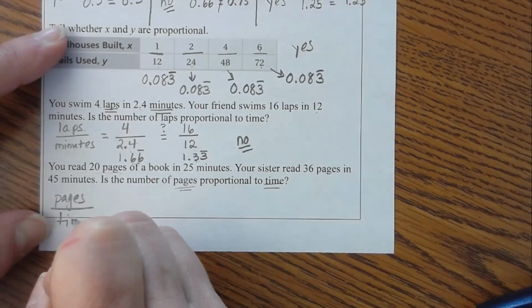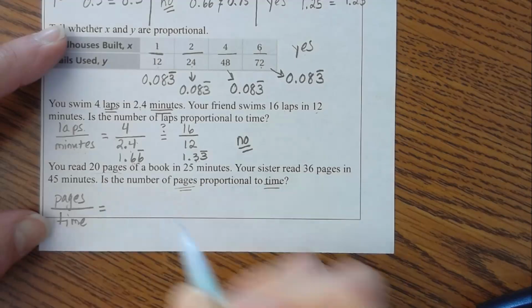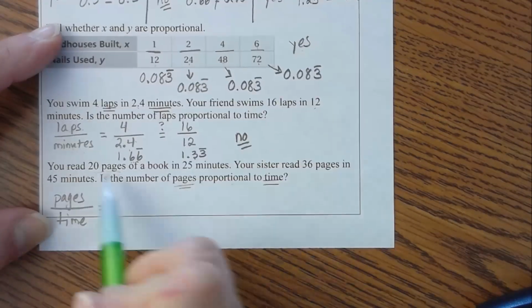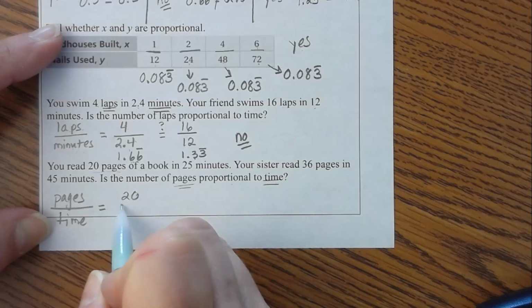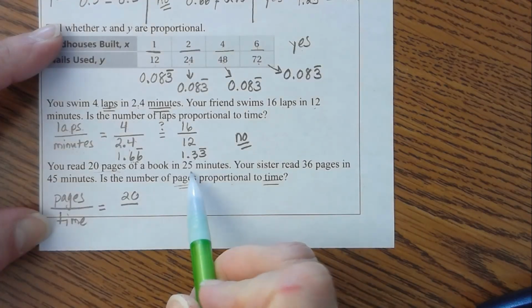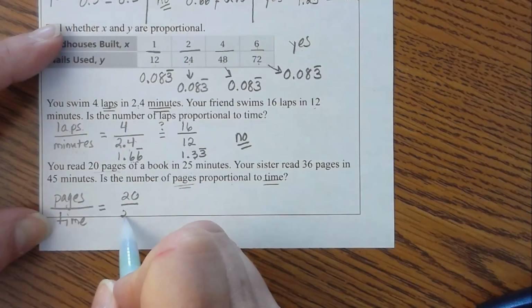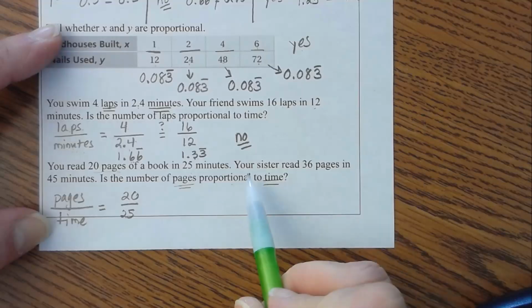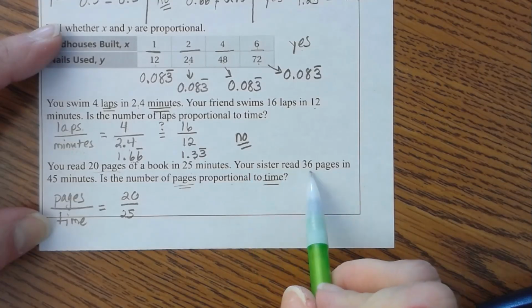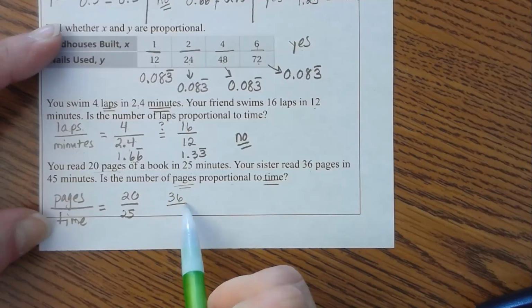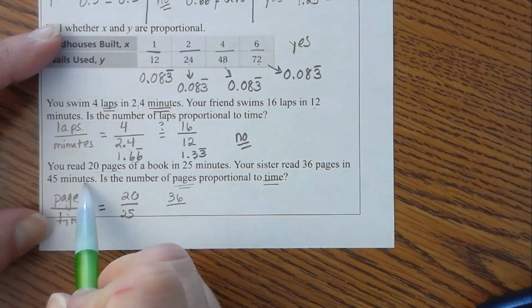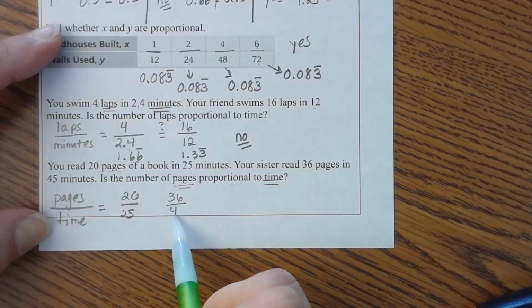For me, I read 20 pages, pages is in the numerator, in 25 minutes. That's my time. My sister read 36 pages, pages goes in the numerator, in 45 minutes. Time goes in the denominator.